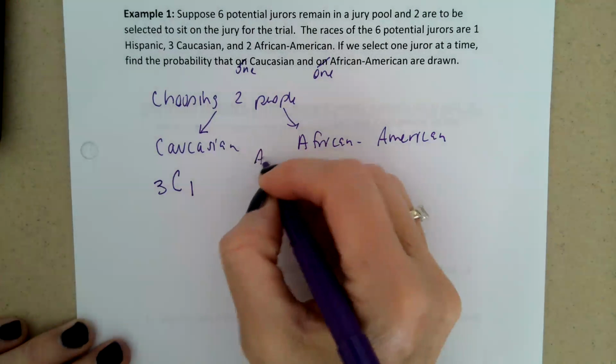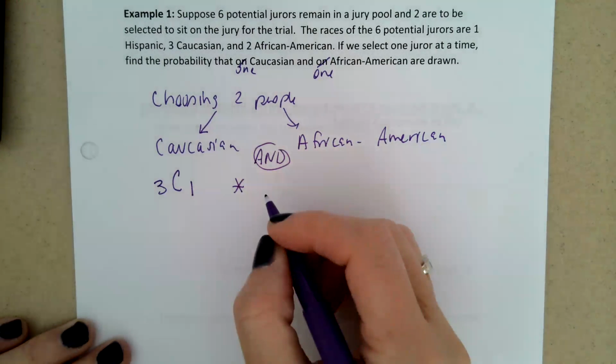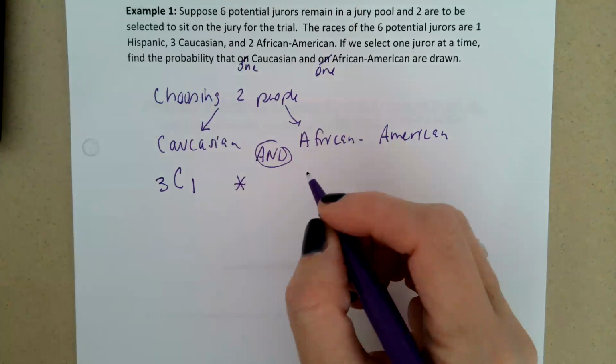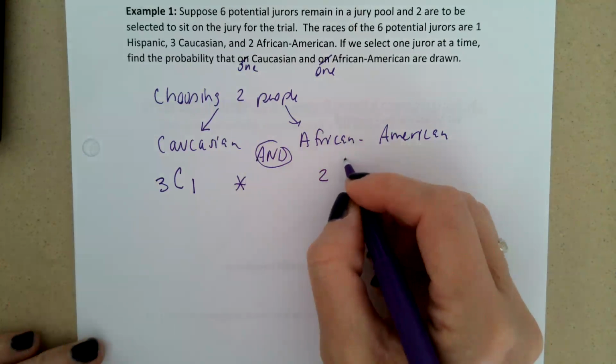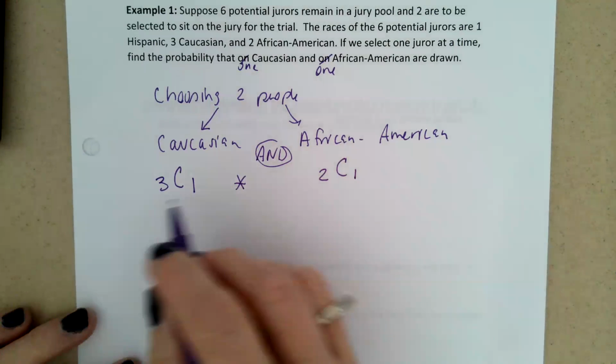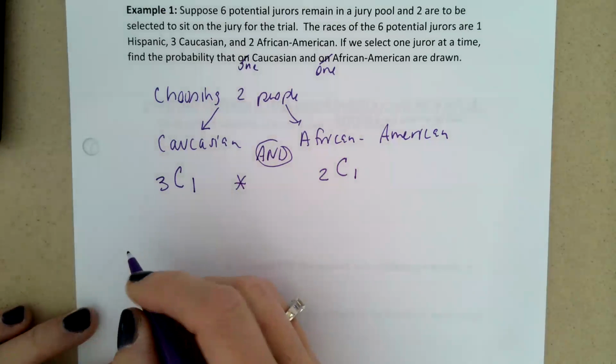And because they both have to happen, because it's an "and," I'm multiplying. And I have 2 African Americans to choose from, and I want to choose one of them. Okay, so that's choosing the people that I want.